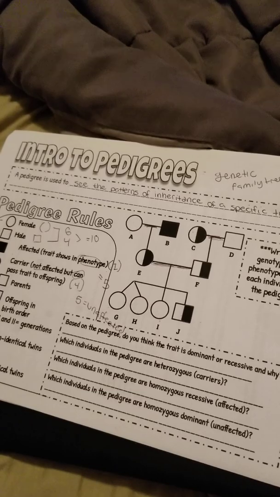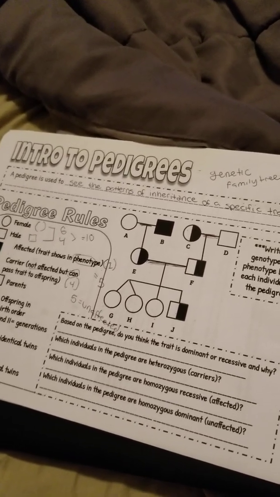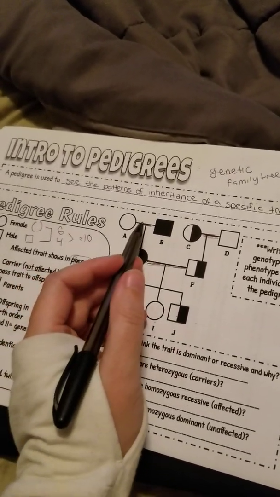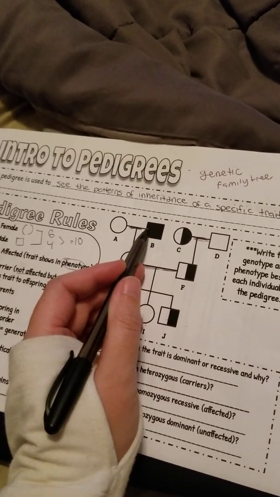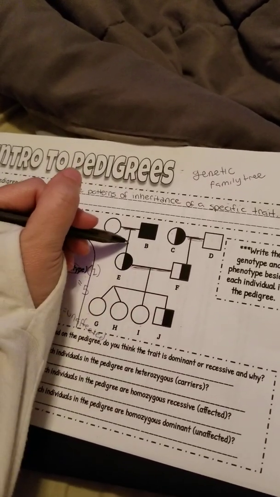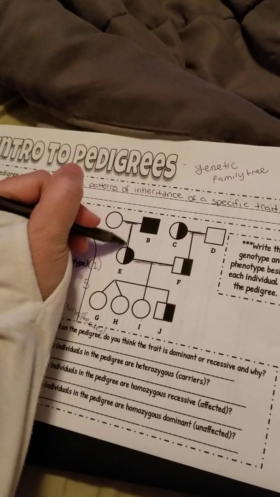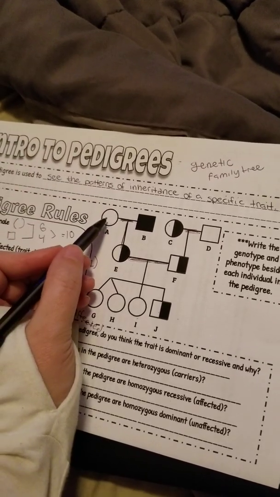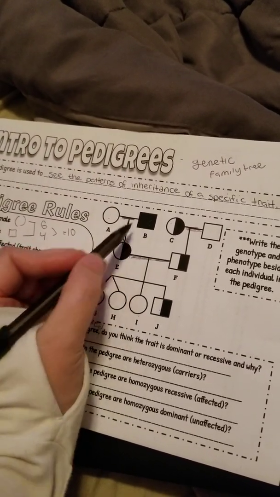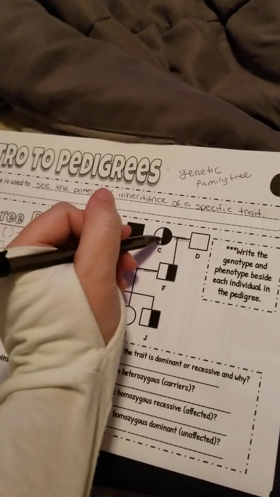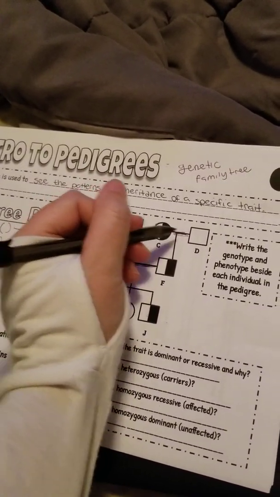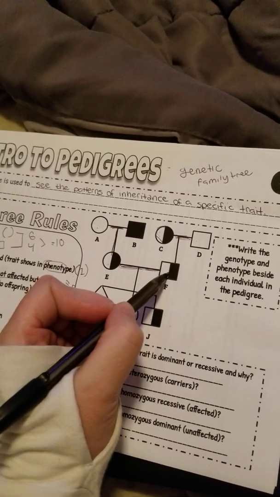So these lines are marriage. Oh my gosh, I just messed it up again. These lines are the parents, and they have this stick going down, which is their offspring. So right here you can tell that a woman and a man had a girl. Over here separately, a woman and a man had a boy.